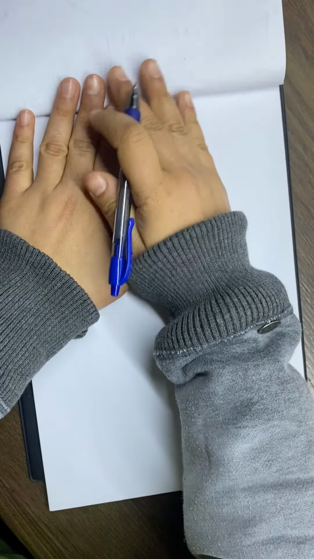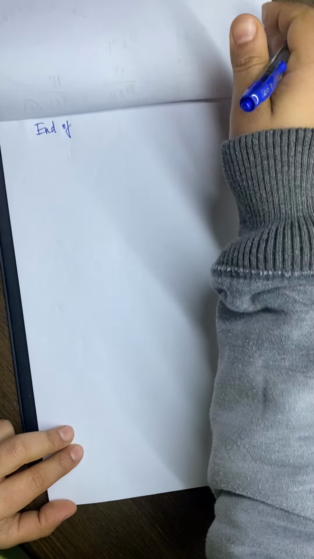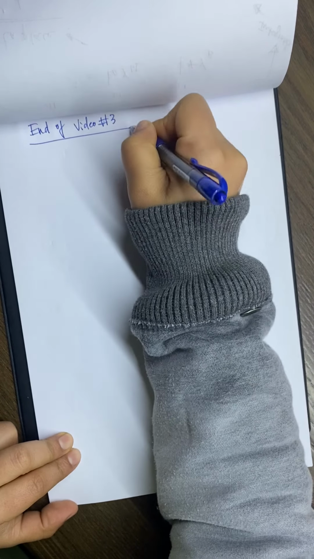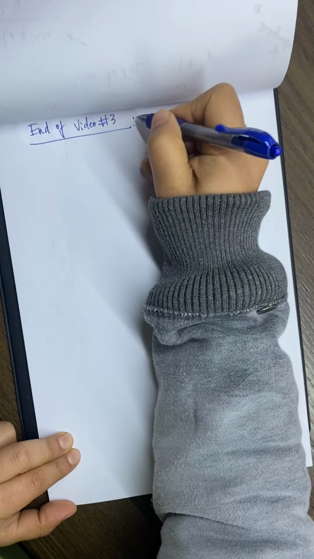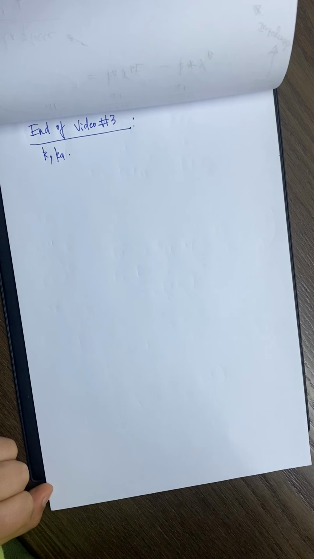Now, it's already 12 minutes, so I will consider this the end of video number 3. We will start with the methods of determining parameters such as k and ka using some methods. So I will stop here and we will resume.